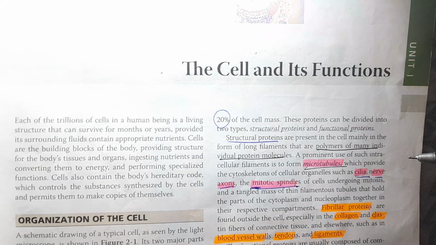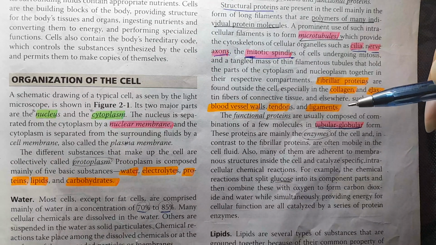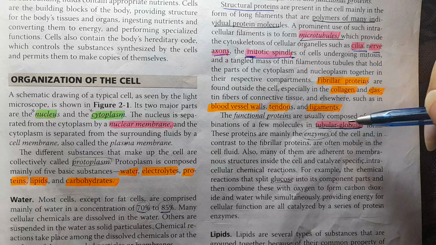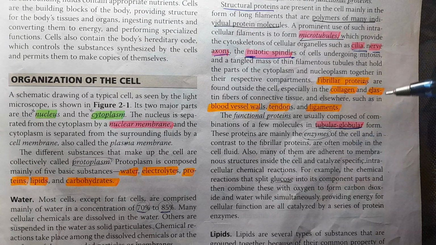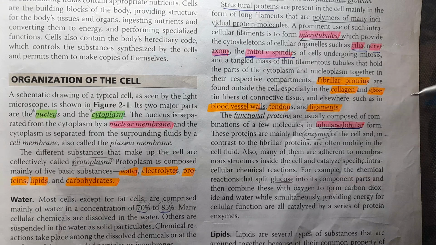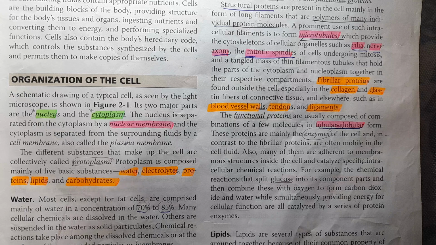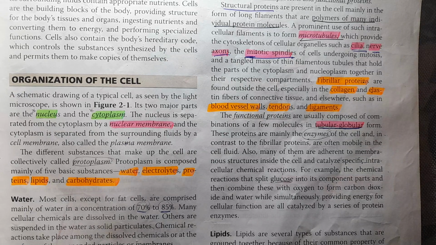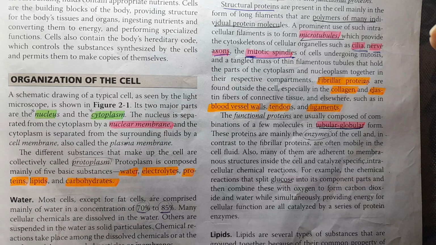Now we have the functional proteins. These proteins are very important because they perform the functions, and their shape is tubular globular. The main functional proteins are enzymes. Also, we have another functional protein, hemoglobin, which is responsible for carrying oxygen and carbon dioxide, for the transmission of oxygen to the cells and for the removal of carbon dioxide.